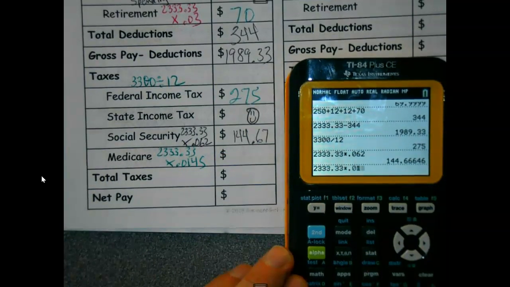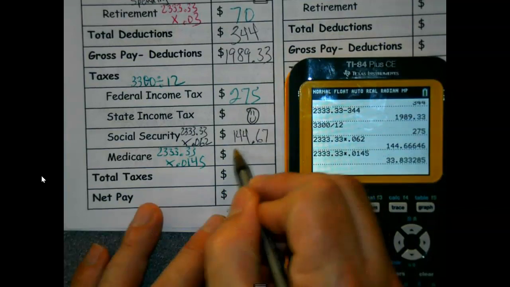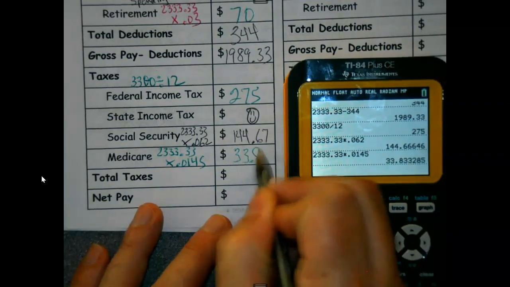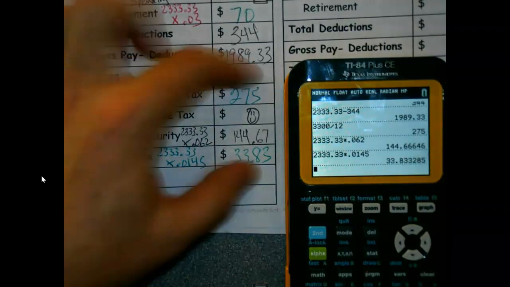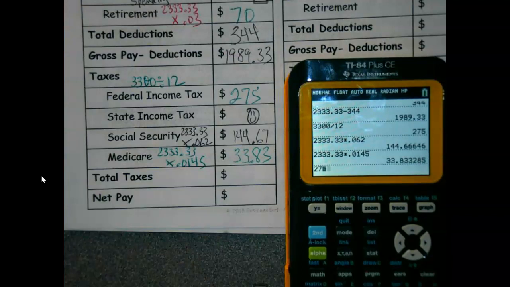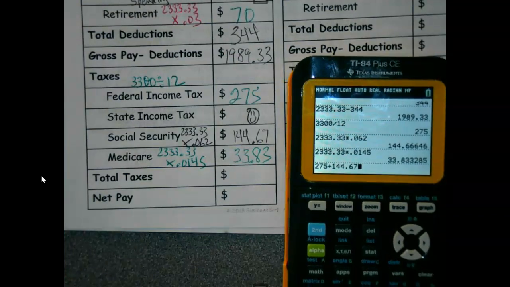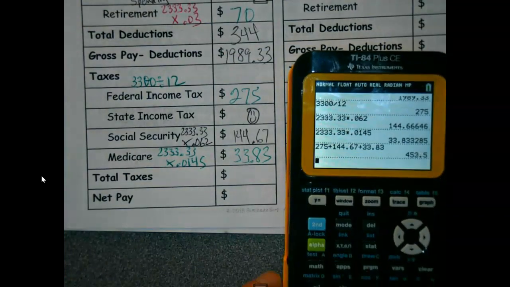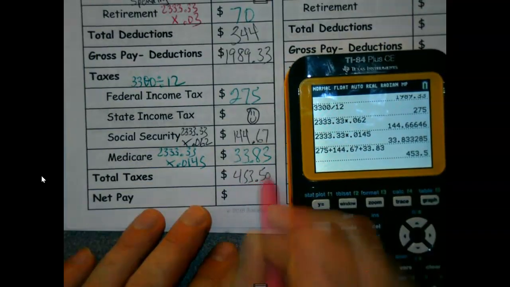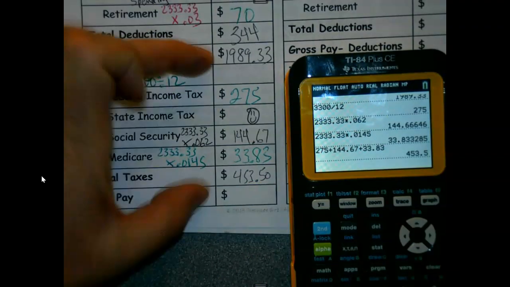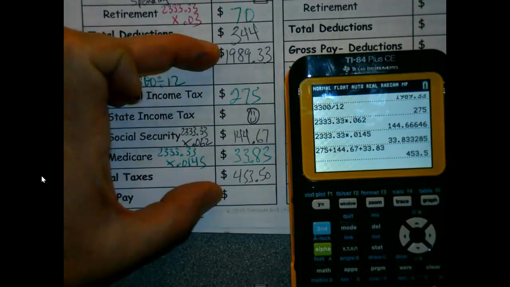Oh, we're almost there. 33.83. Now we're ready for the final countdown. Here's the government chunk that we are giving away. 453.50. And we take that away from our gross pay.